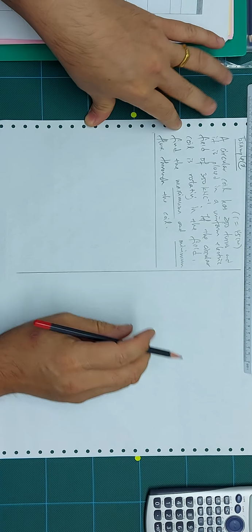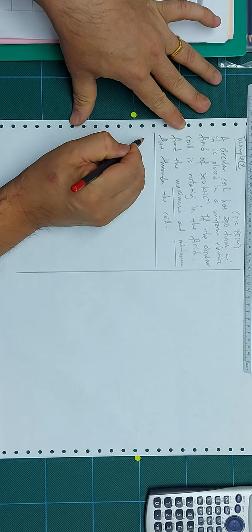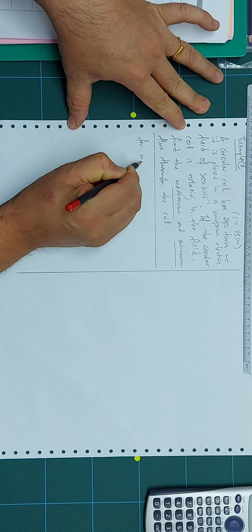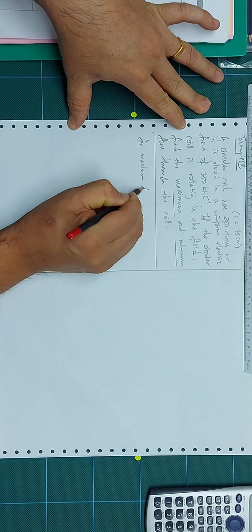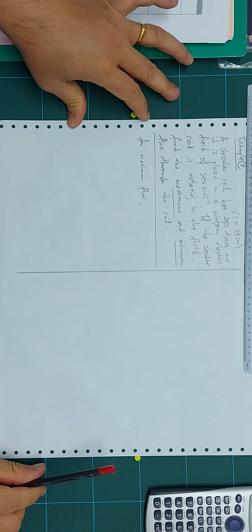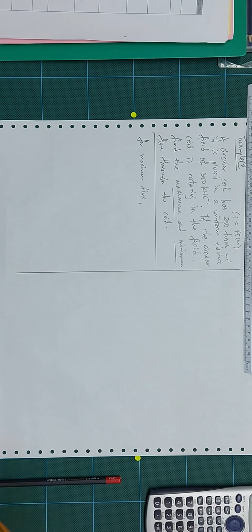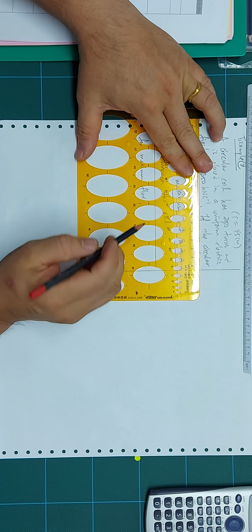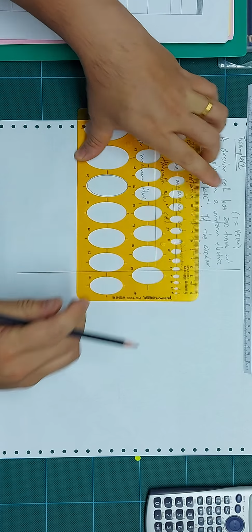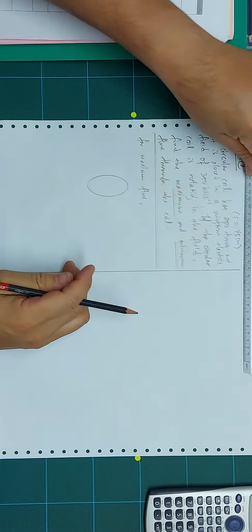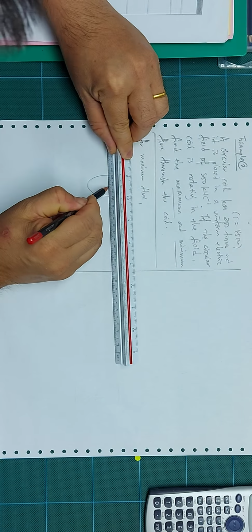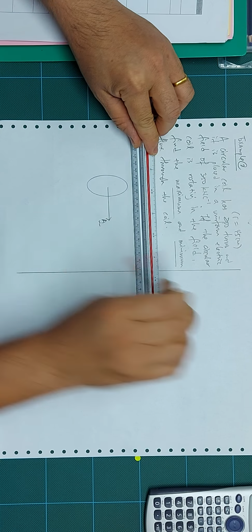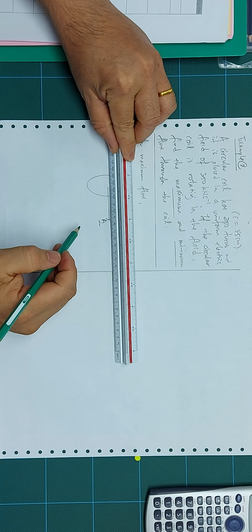First we draw our solution for maximum. For maximum flux, the electric field is going to pass through the surface at 90 degree. So this is our surface area vector A, and then our electric field also passes through like that.